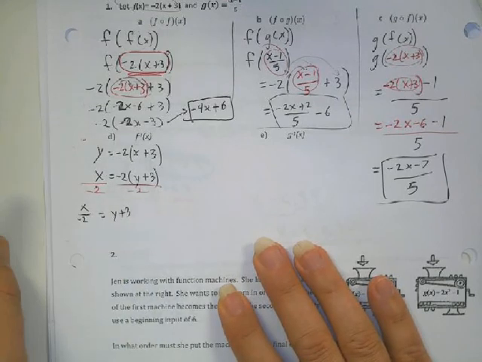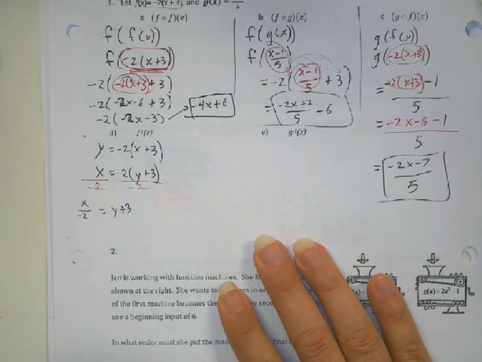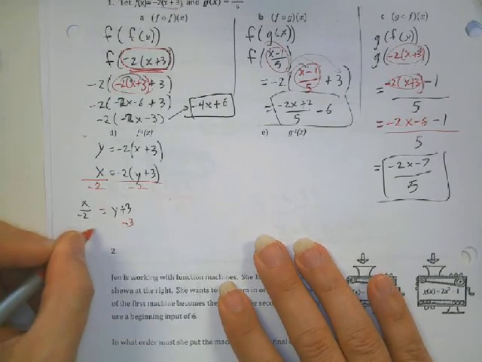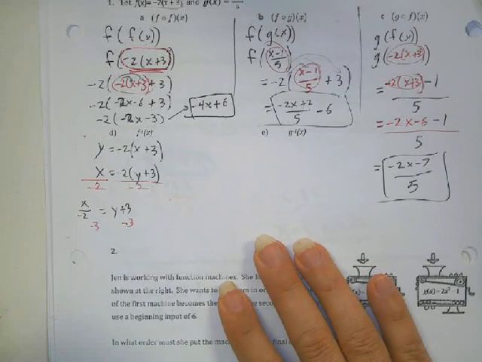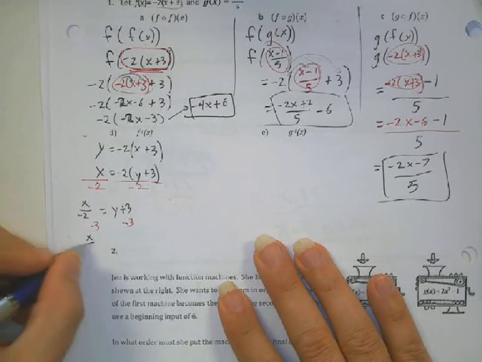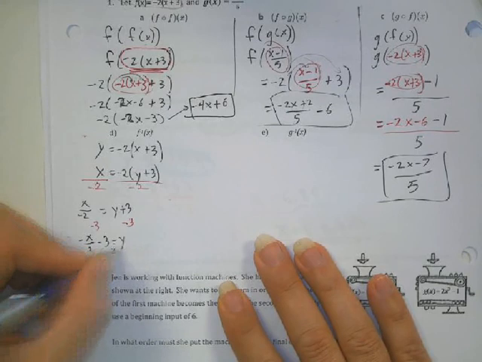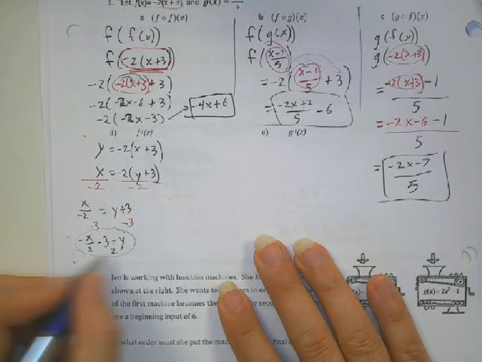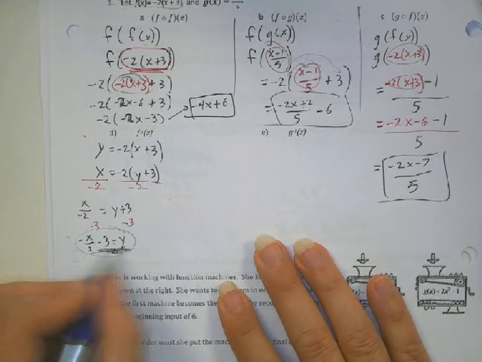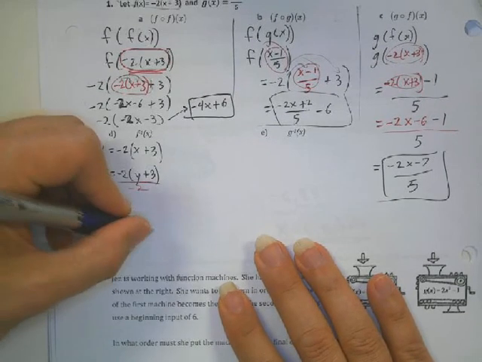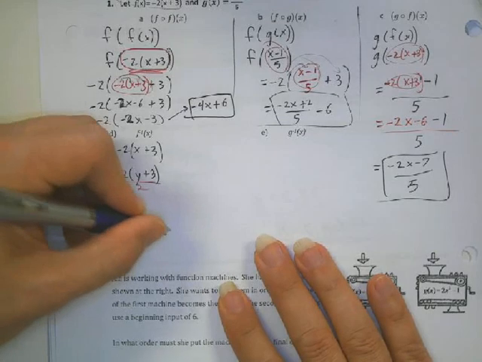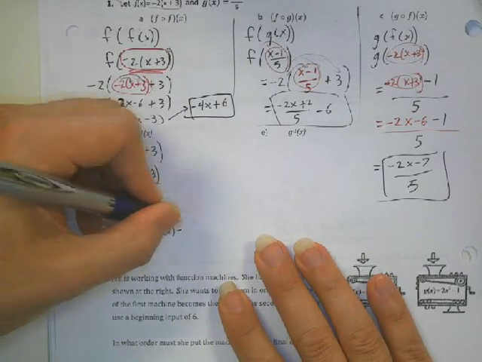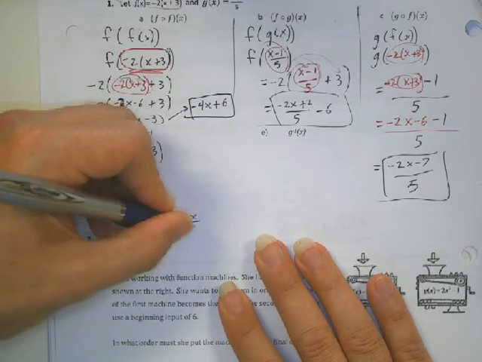And then now let's subtract 3 on both sides. And then I get negative x over 2 minus 3 equals y. So we can say our inverse function is equal to negative x over 2 minus 3.